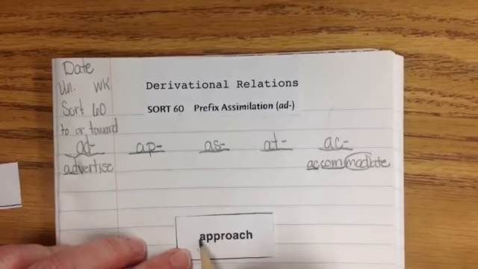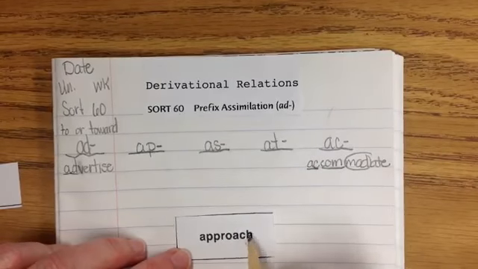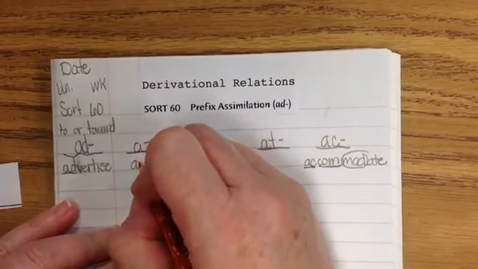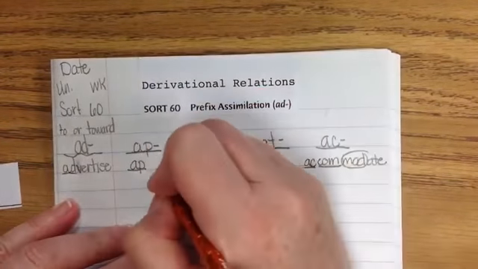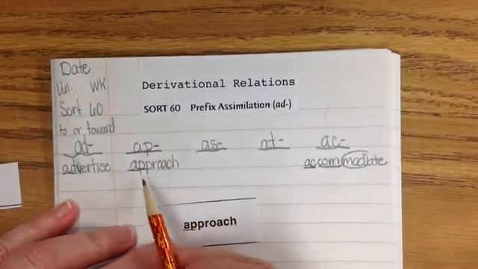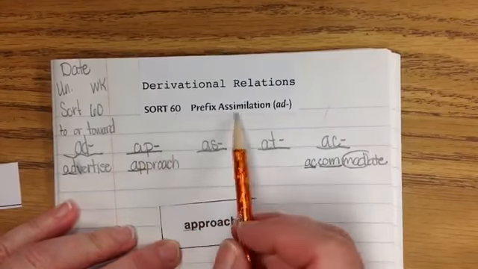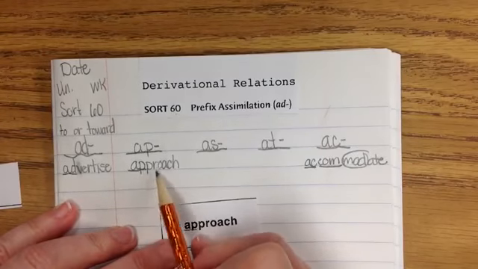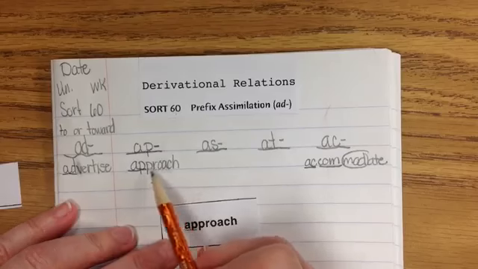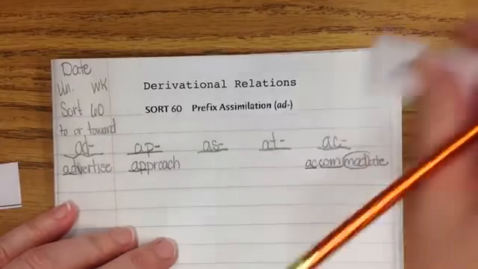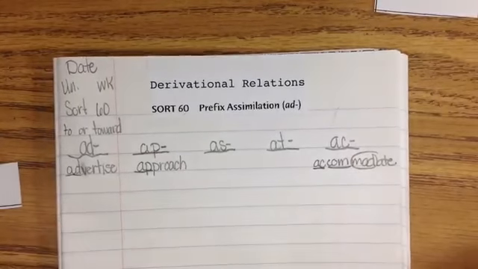Approach. APPROACH. So you have the prefix AP. So AP, there's your prefix, and then proach. That's why there's double P's, approach. And when I said it was assimilated, it doesn't sound like it's there. We don't say ap-proach, we say approach. So one of them is basically silent or hidden. That's why it's called assimilated.